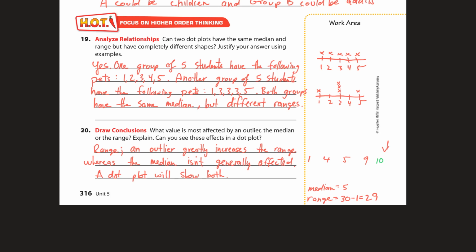Now the median, when it's green, is still 5. So it's still the same, but the range is now 10 minus 1, which is 9. And that's a lot different. The range has changed now that I've changed the outlier. Actually, it's no longer an outlier. So anyway, I hope that's been helpful. And there you go.